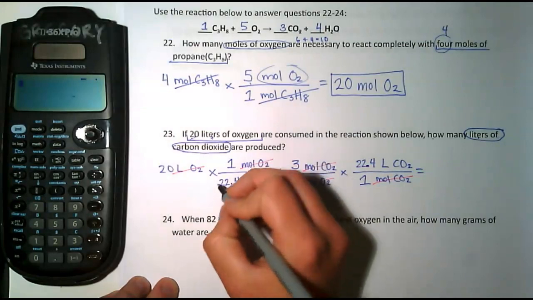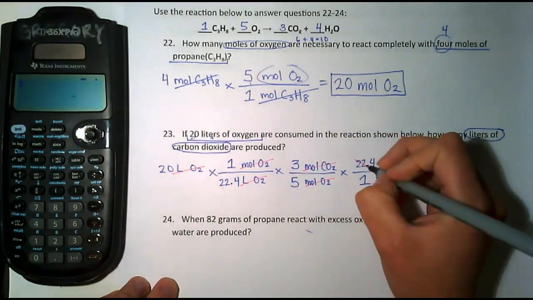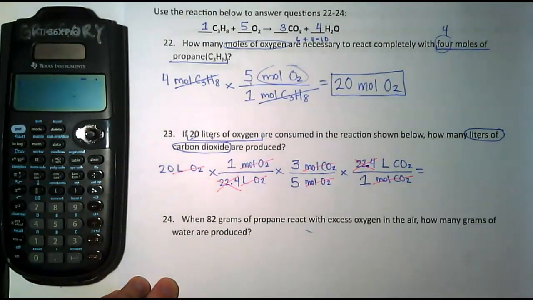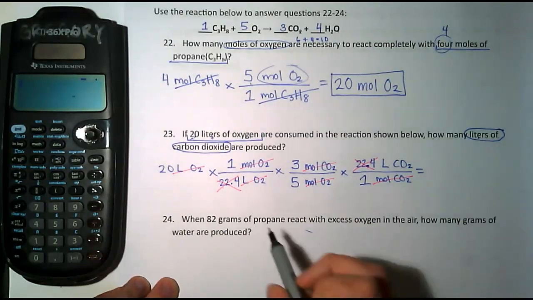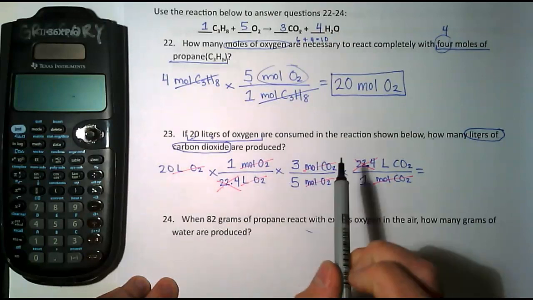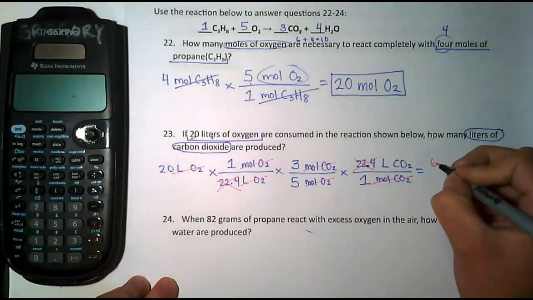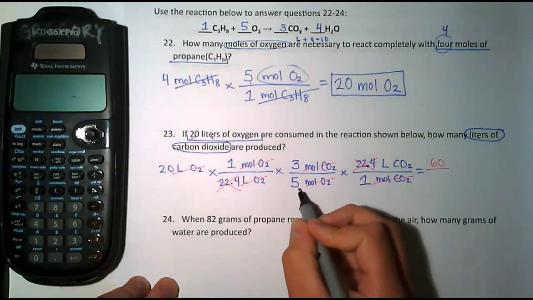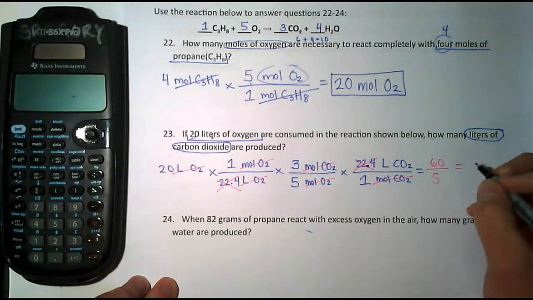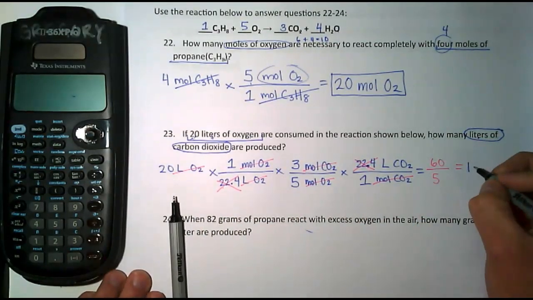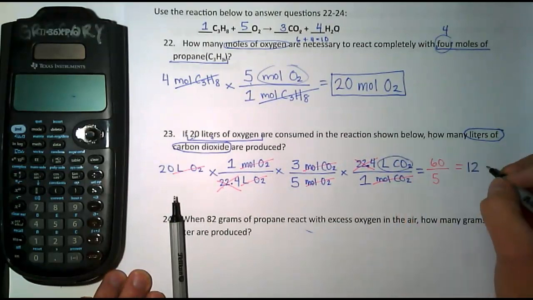We can also cancel out these 22.4s because there's one on top and one on bottom, so we'll cancel those out as well. And now we can just plug the rest into our calculator, or do it in our head. 20 times 3 is 60 over 5, so 60 divided by 5 is going to give us 12, and our units are liters of CO2.